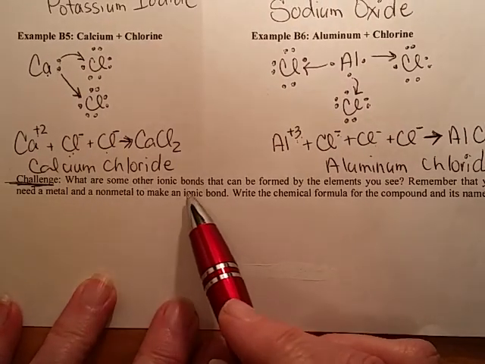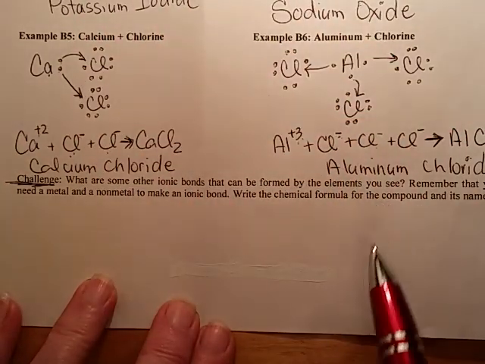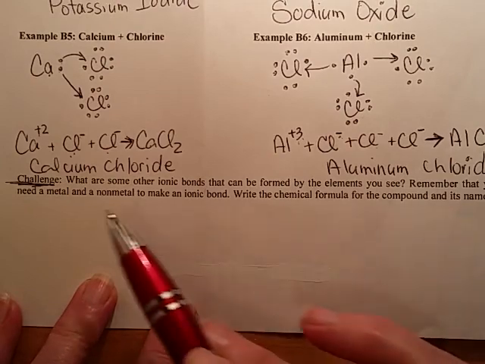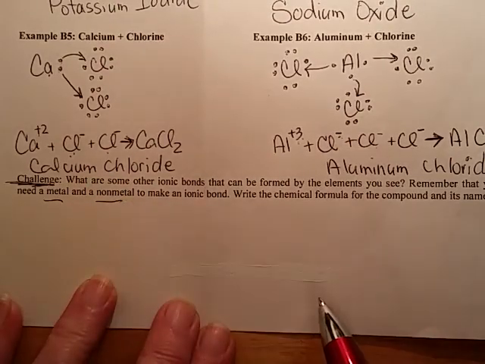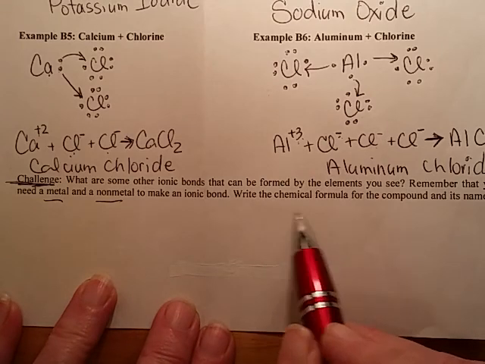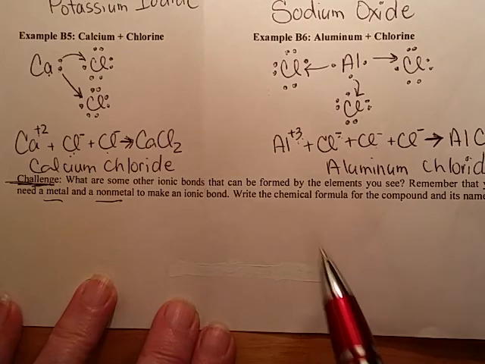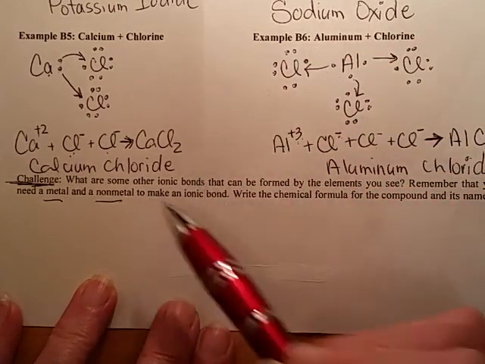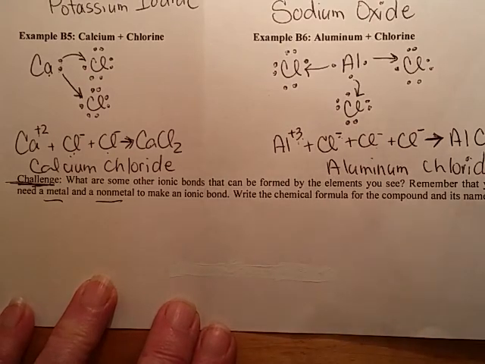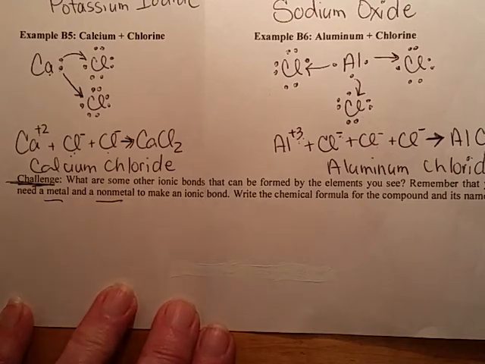What are some other ionic bonds that can be formed by the elements up here that you see? Remember, you need a metal and a non-metal to make an ionic bond. Write the chemical formula for the compound and its name. So use any of the metals and non-metals up above to do this challenge, and then I have one other challenge. So go ahead and pause. Do challenge 1, and then I'm going to give you a challenge 2.